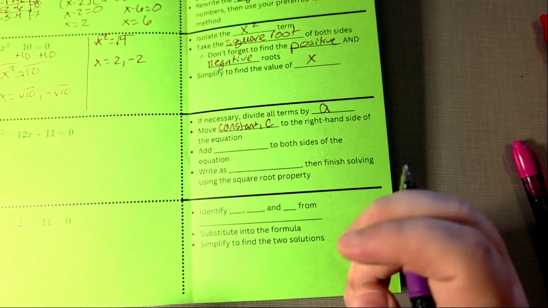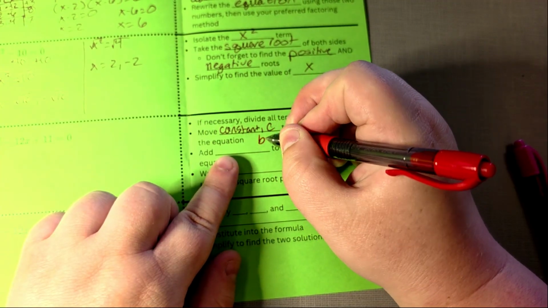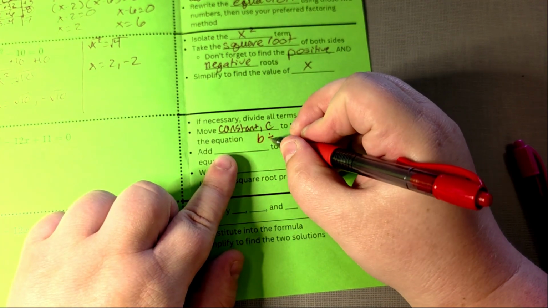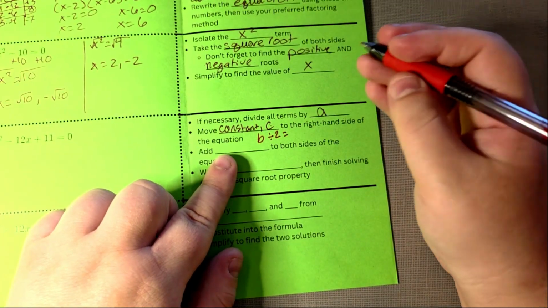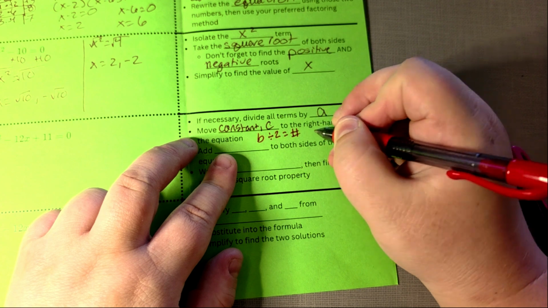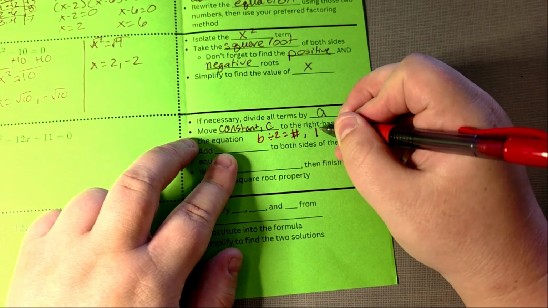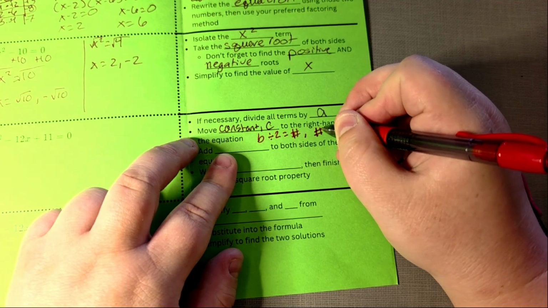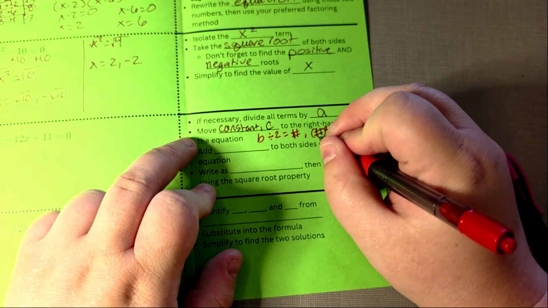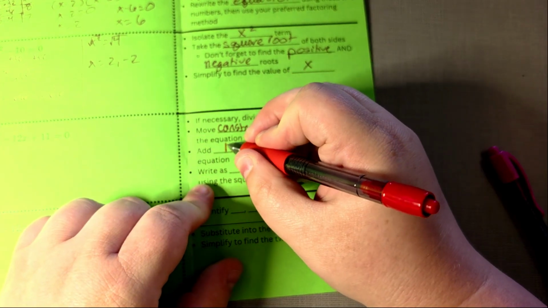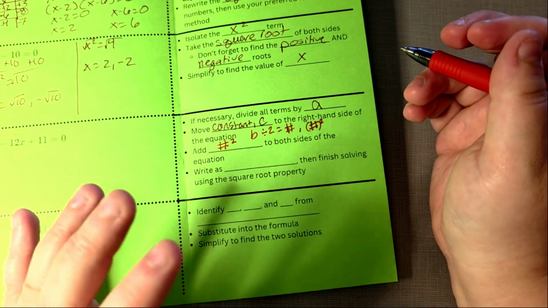Okay. Now this next part gets a little tricky. You're going to take that b term and divide it by 2 to get some number. Then you're going to square that number, so multiply it by itself. Whatever number you get here, that is what you add to both sides of your equation.